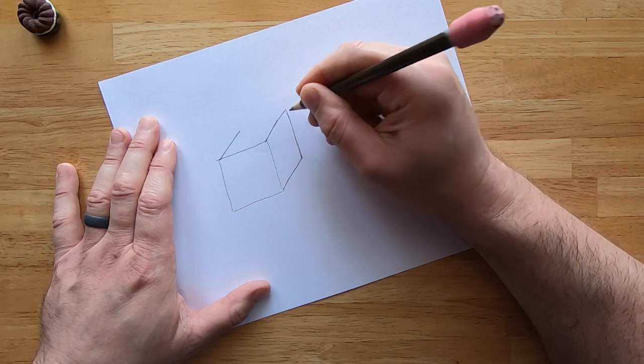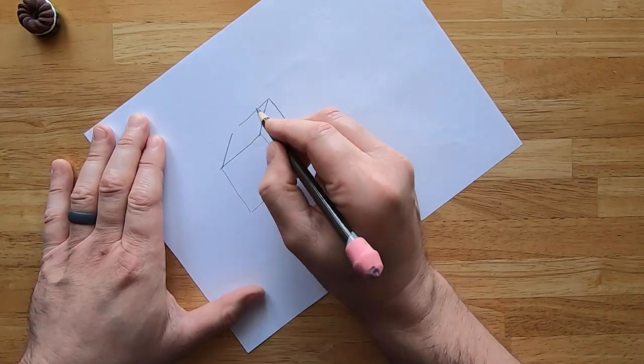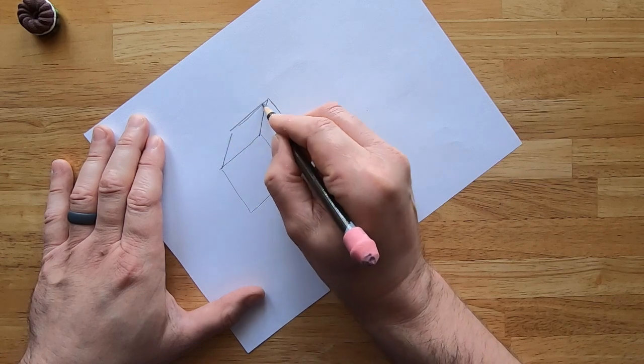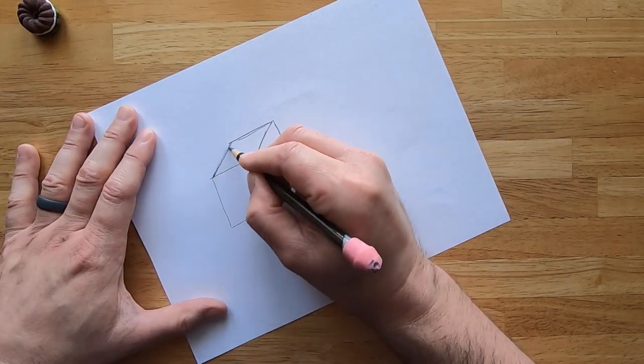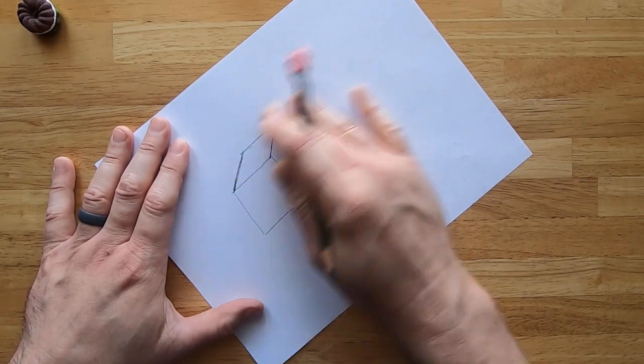There we go. And then we're going to make a line straight across, parallel to that, okay? And then we'll make this angle meet that. There you go. Okay, now you have a cube.